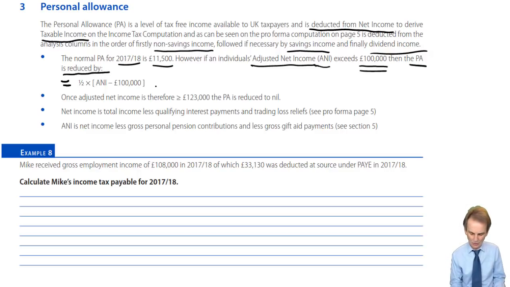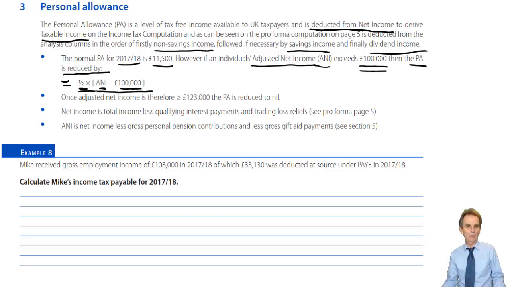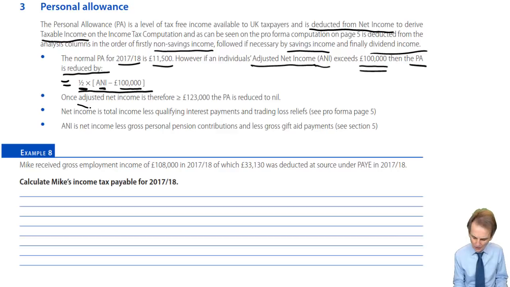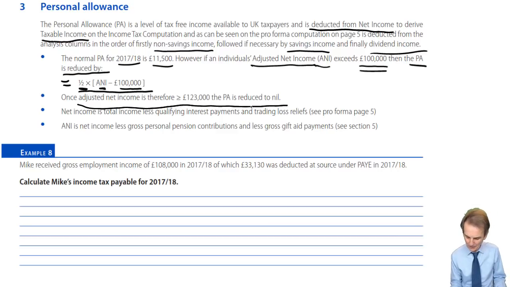Now, here's the bit that you are going to have to learn. We will take our adjusted net income minus the income limit of £100,000 and take a half, 50% of that figure. Half of that excess of adjusted net income over the income limit of £100,000 becomes the reduction. Now, as that is a proportionate figure, we say once adjusted net income is therefore £123,000 or more, then the personal allowance is reduced to nil.